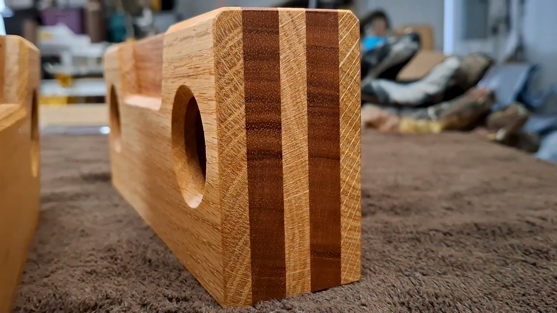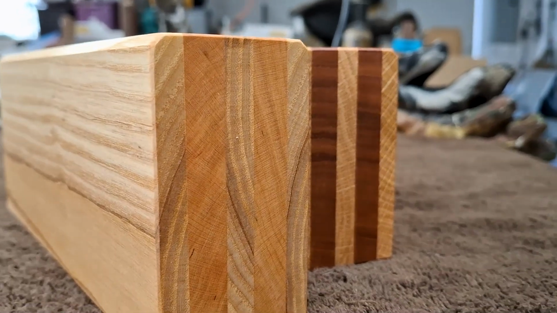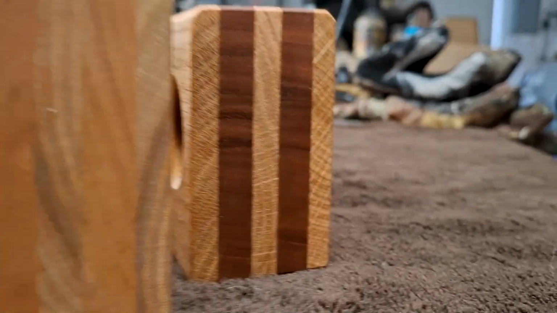Confirmed, really bold end grain. Those pores are very visible. This is oak. You can see exactly which layers are oak.